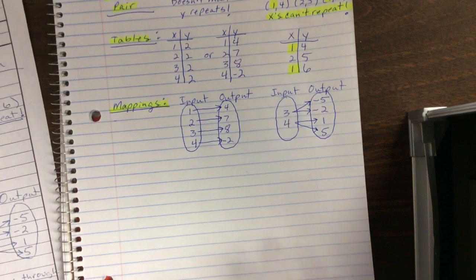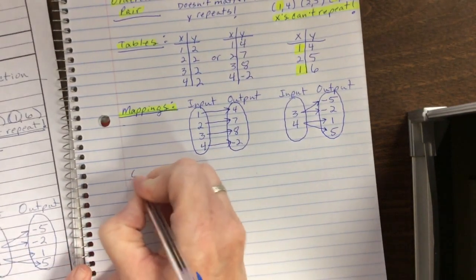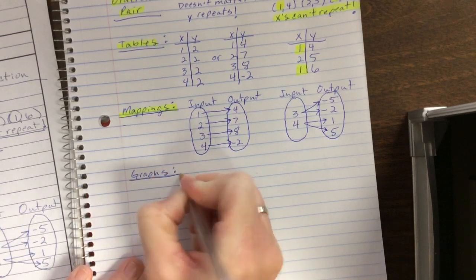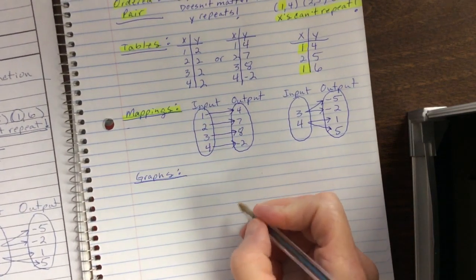And the last one is graphs. And you will use the vertical line test.